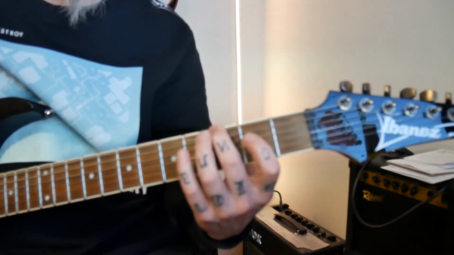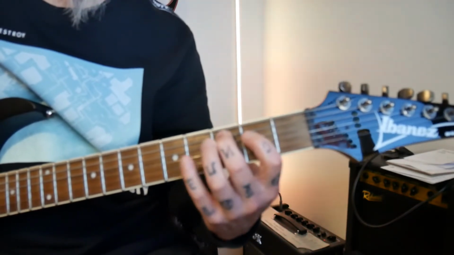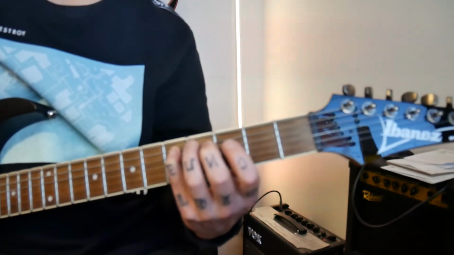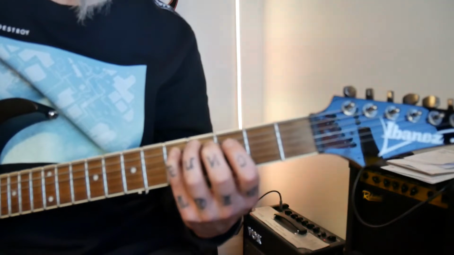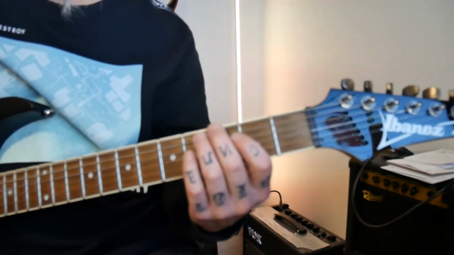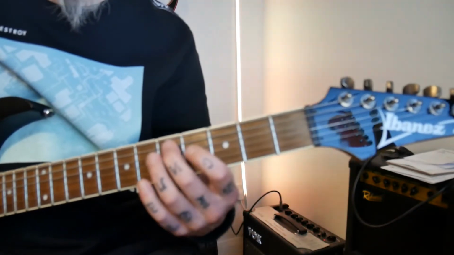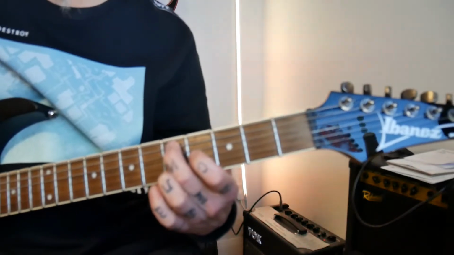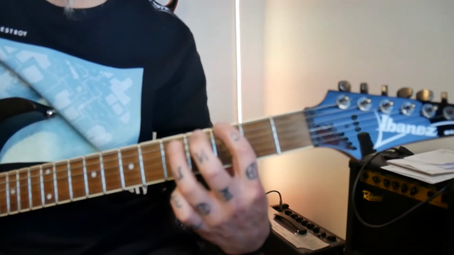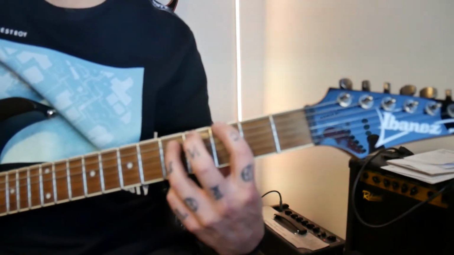So 1, 2, 3, 4, 5. The important notes are the 1 and the 5. So the 1 is my G, and the 5, 1, 2, 3, 4, 5, is up there. It's a D, and those 2 notes are what we're using to form that fifth power chord.